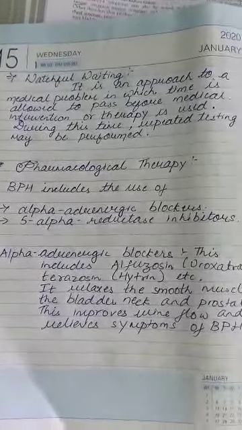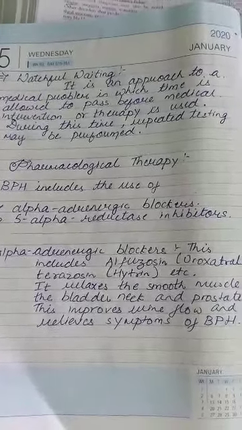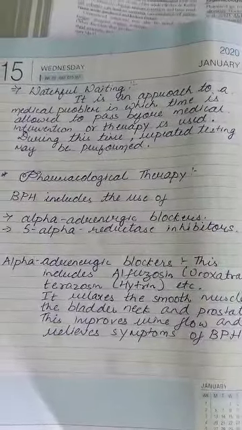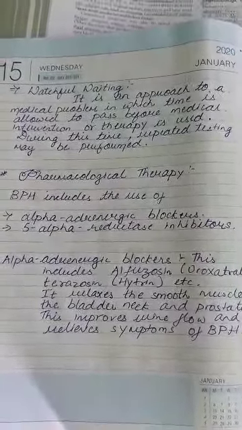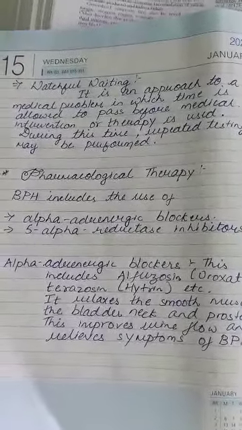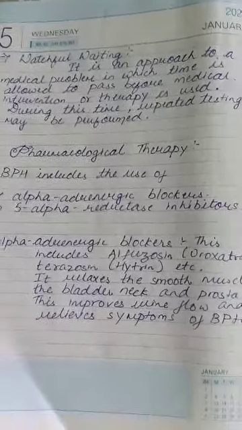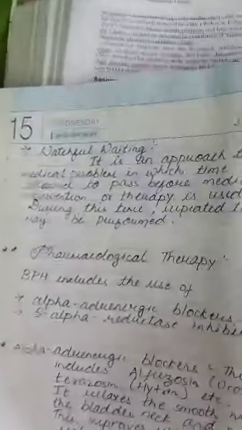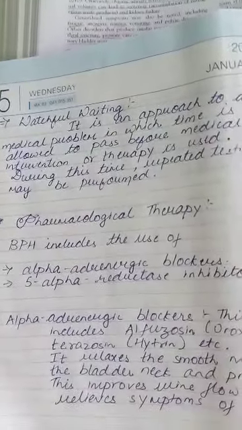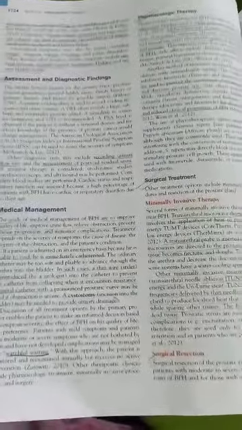Before we approach a surgical procedure or any medical management, we just watch and wait, perform tests, and wait.